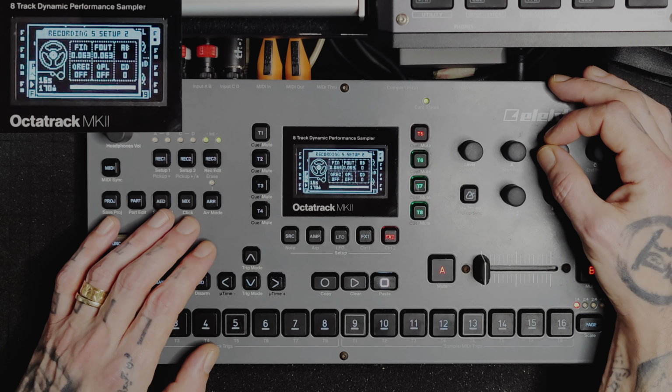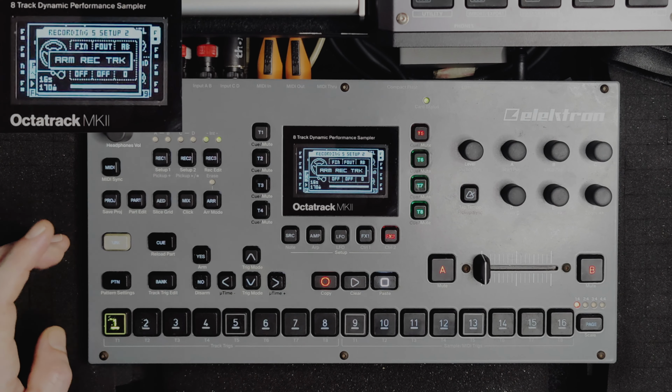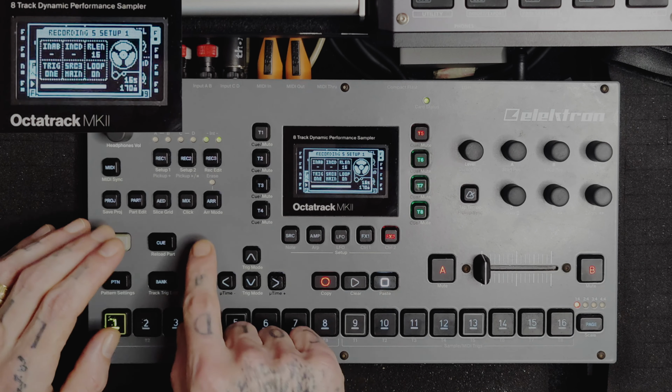Fade in and fade out. Place a trig. And yes, ARM record track. Now, it's there. So, same thing as previously. So, let's activate the compressor. Let's put the gain.